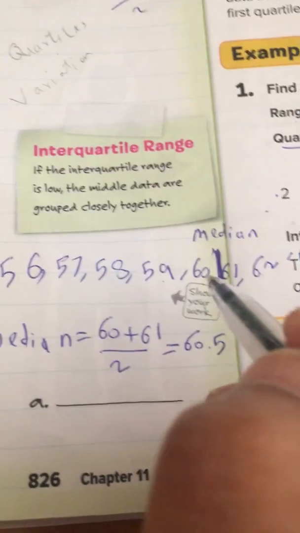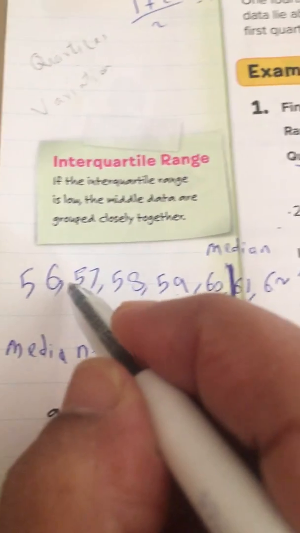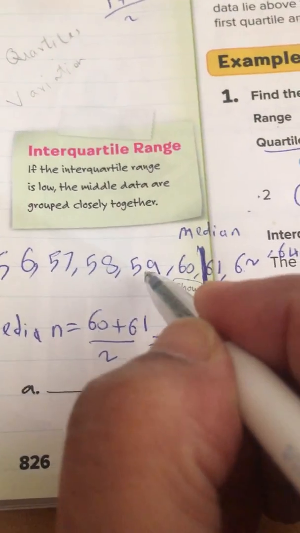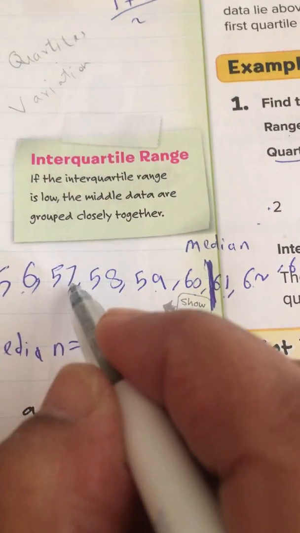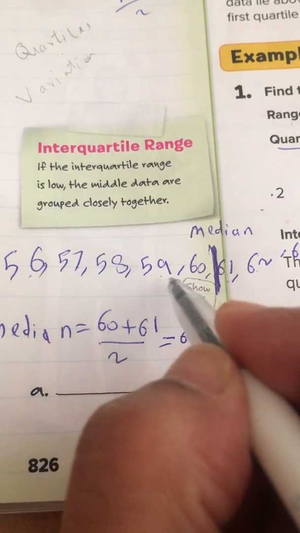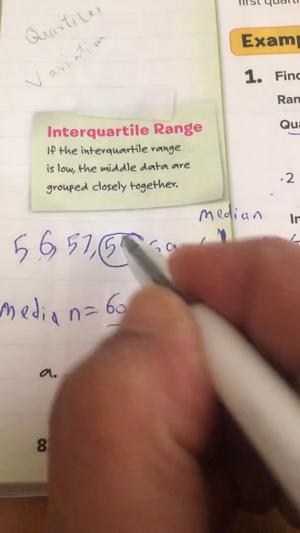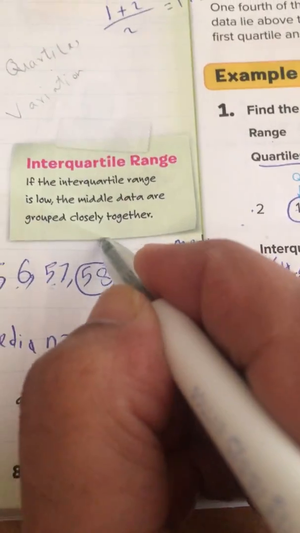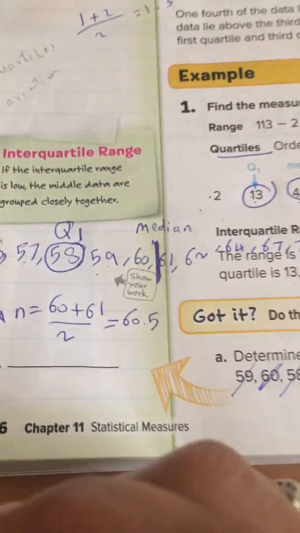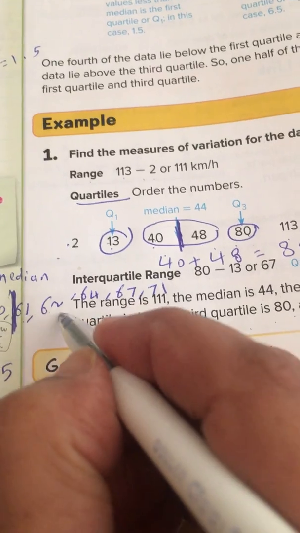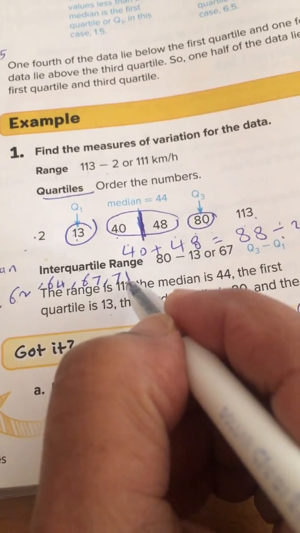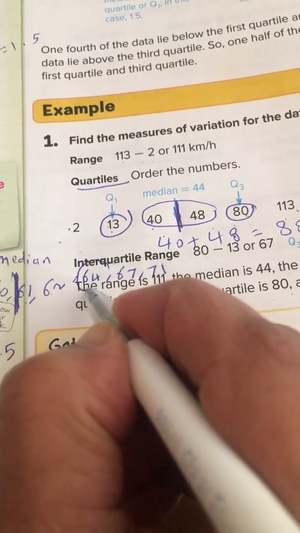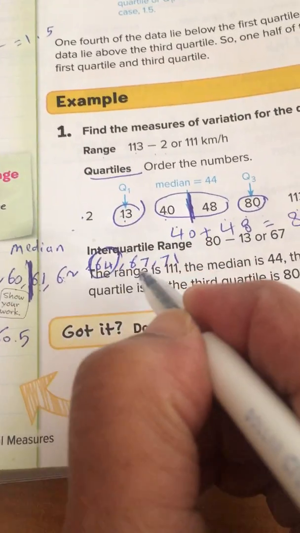This is the median. Okay, 1, 2, 3, 4, 5. I will put 2 on the right and 2 on the left. So this is Q1, because 2 are on the left and 2 on the right. Then 1, 2, 3, 4, 5 again: 2 on the right and 2 on the left. So this is called Q3, because 2 numbers here, 2 numbers here.